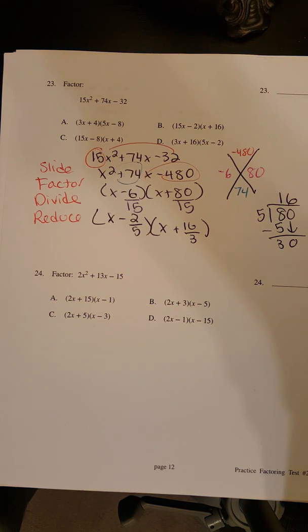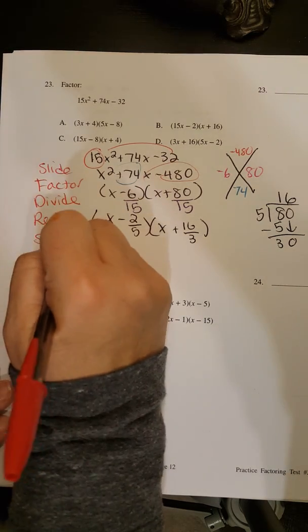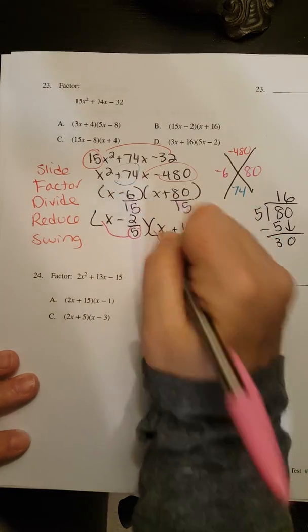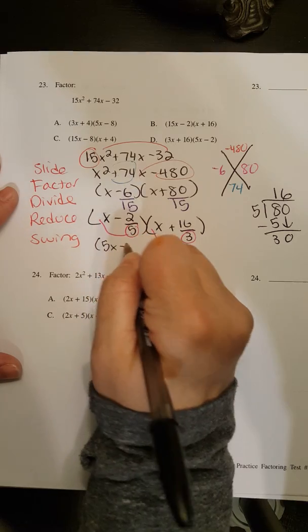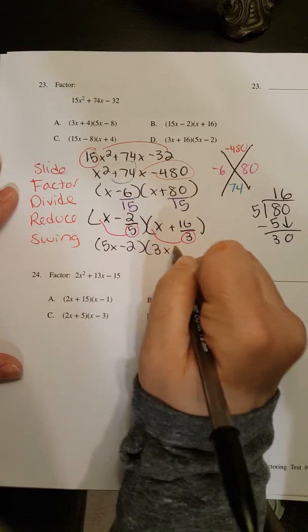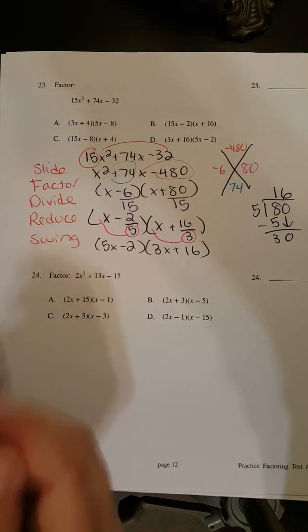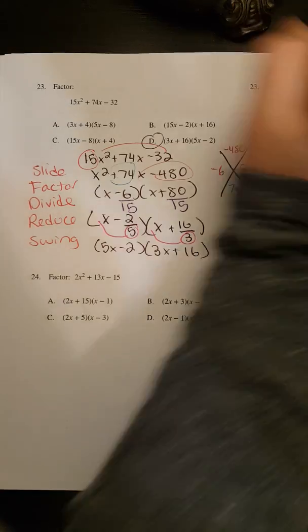All right, so now we did our slide, factor, divide, reduce, and now we have to swing. So we're going to take our denominator and swing that in front of our x here. And that gives us 5x minus 2 and 3x plus 16. So that's going to match which one? Be careful, that matches answer choice D.